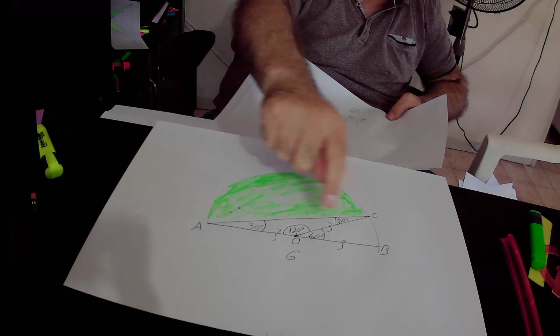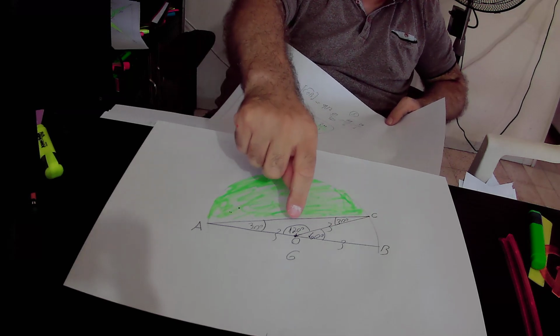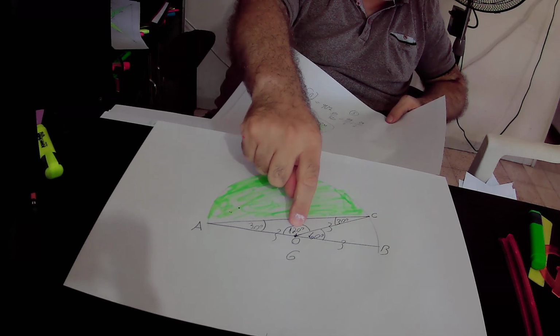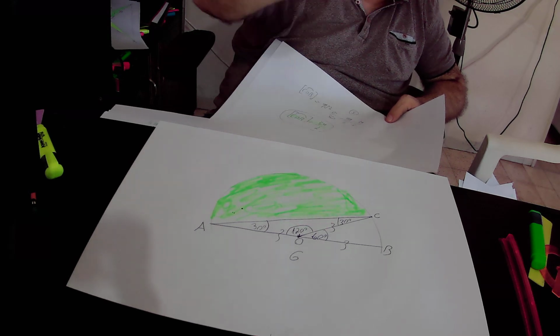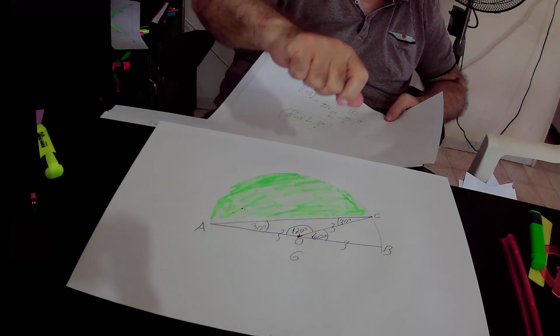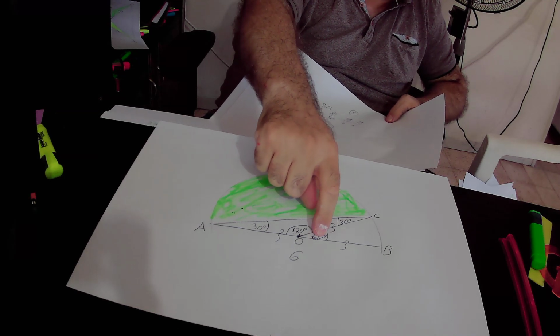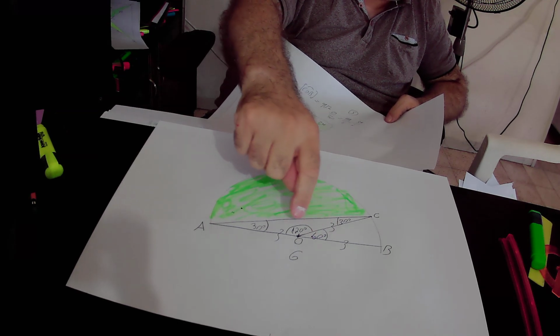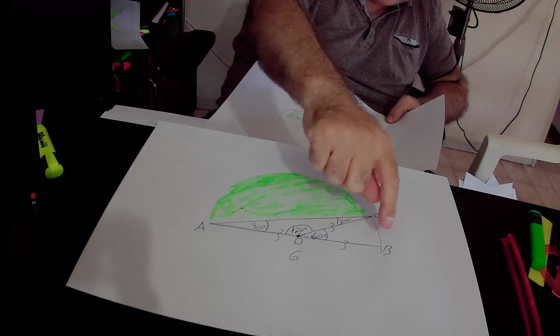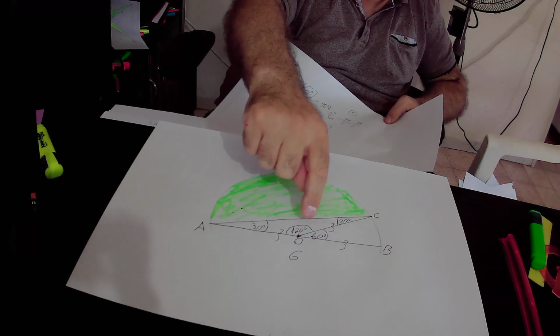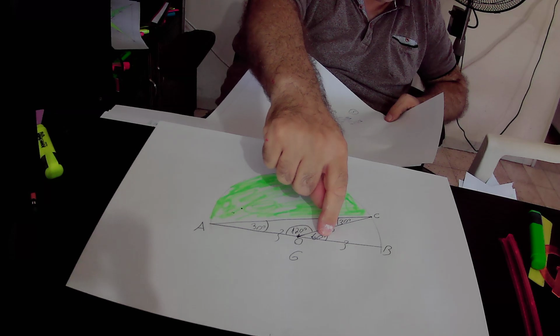We have this angle that is equal to 120 degrees, plus the missing angle. In total, they must be equal to 180 degrees according to rule number 3. So the missing angle must be equal to 60 degrees.